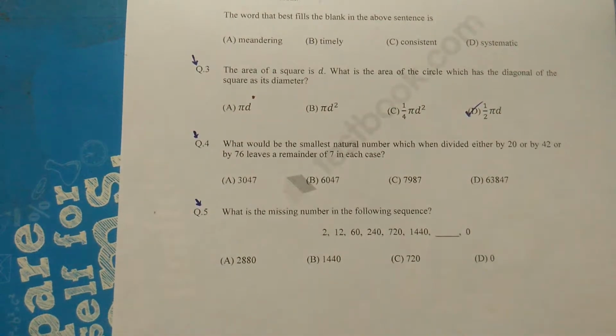Okay, let's solve question number 4. What would be the smallest natural number which, when divided either by 20 or by 42 or by 76, leaves a remainder of 7 in each case? So they want to know what is the value such that if we divide it by 20, 42 or 76, the remainder will be 7, right?